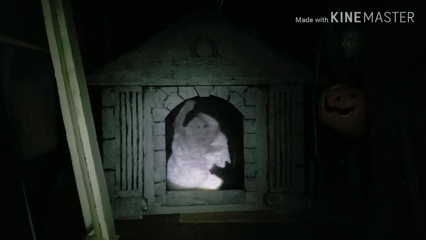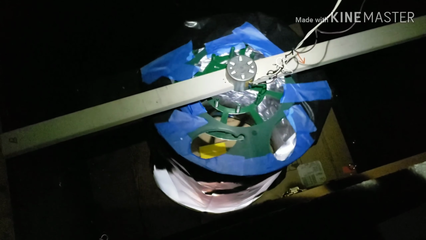So I created kind of a drum shape that hangs inside the mausoleum with it still backlit, but as the ghost goes around in a circle, it's screened so that you can't see it, except for when it passes through the light. So the last couple of years, the static image served me pretty well.